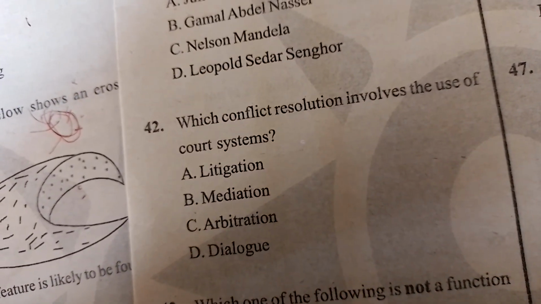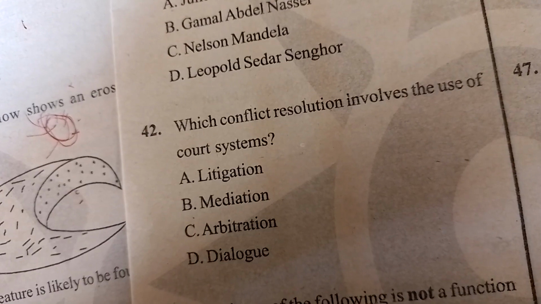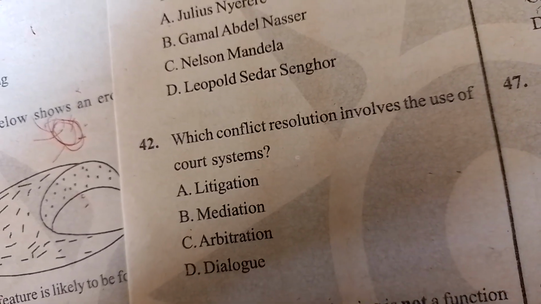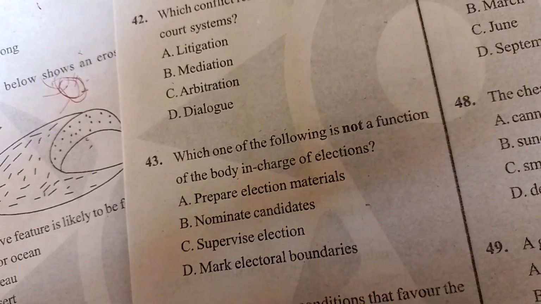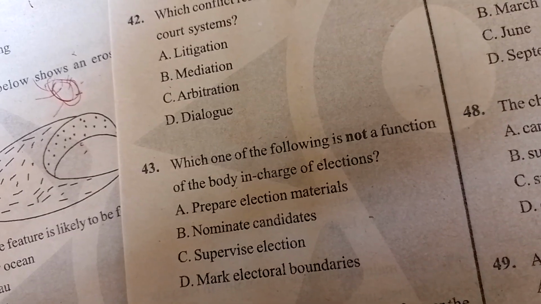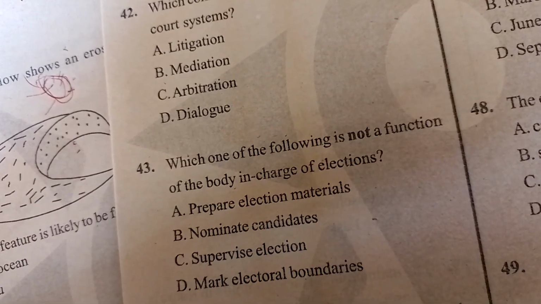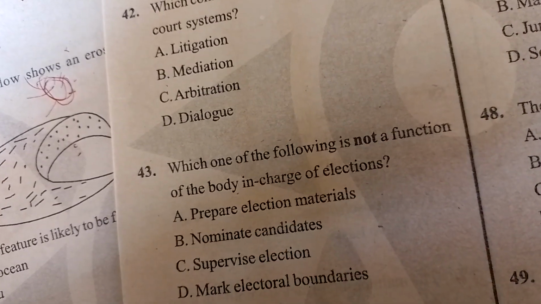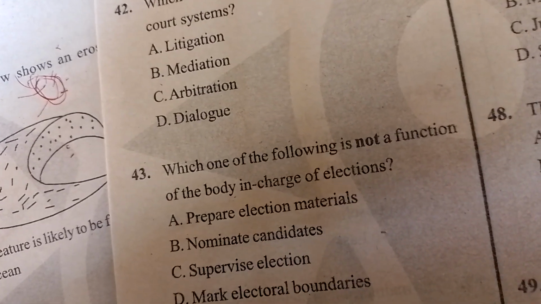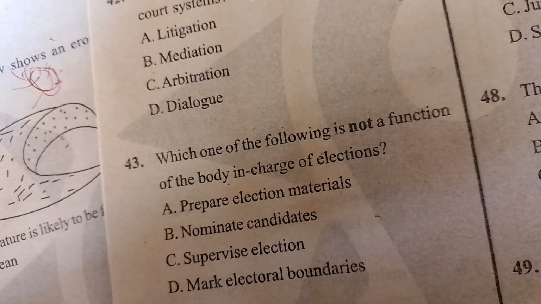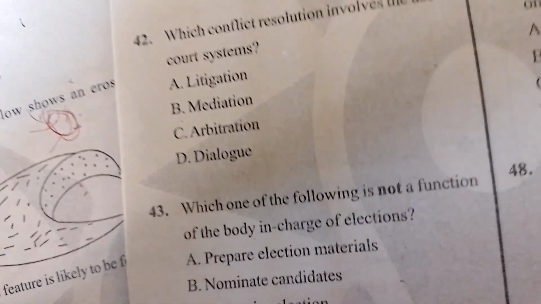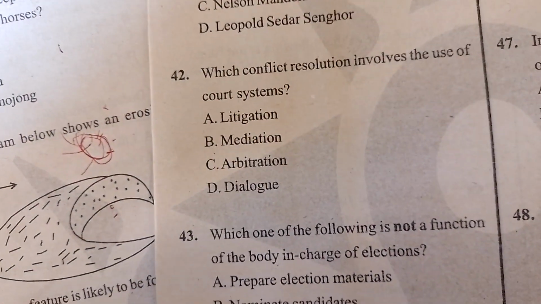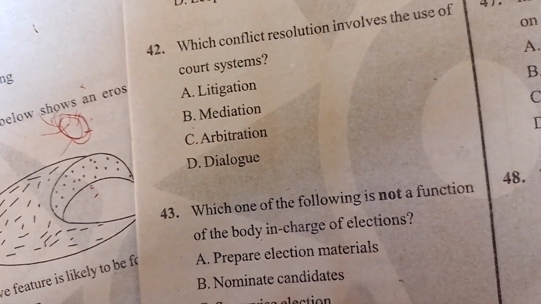We have dialogue. Dialogue is one-on-one discussion, and it's the best method of solving a conflict. The last question for today: which one of the following is not a function of the board in charge of elections? Preparing of election materials, yes. Nomination of candidates, supervising of elections, marking electoral. Nomination goes with political parties.